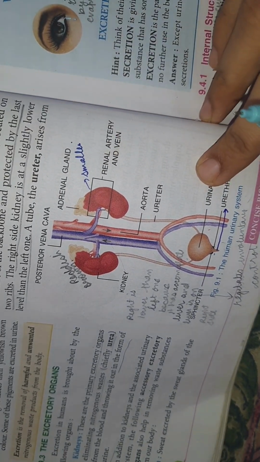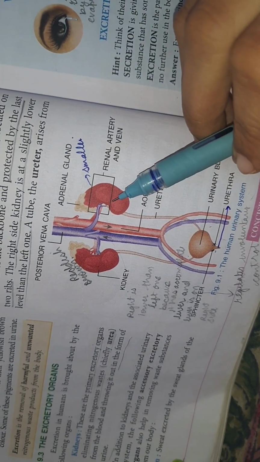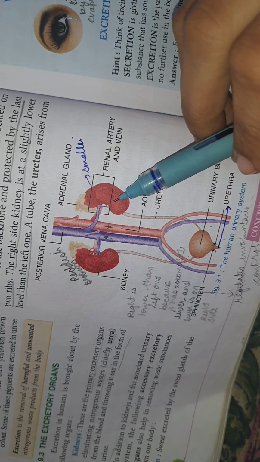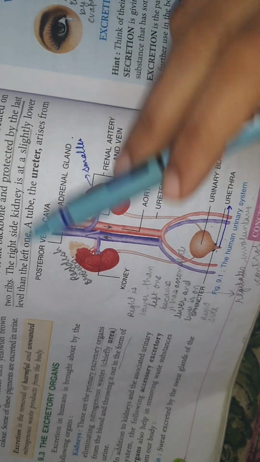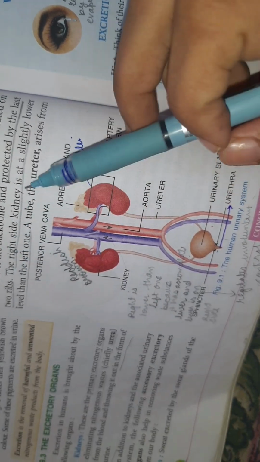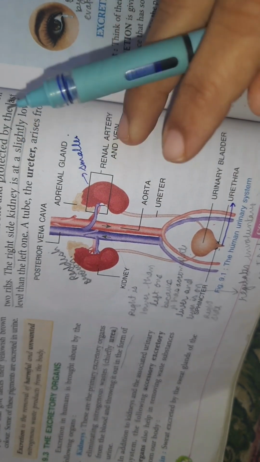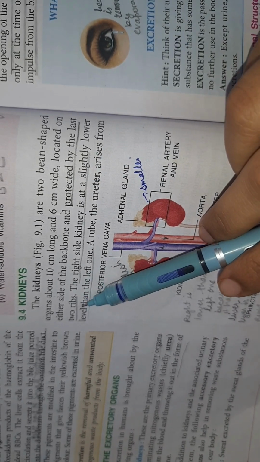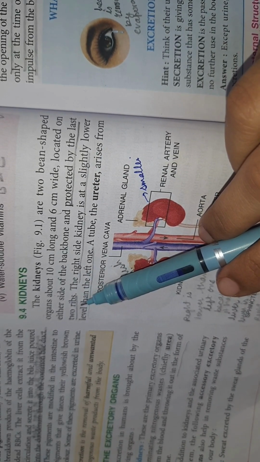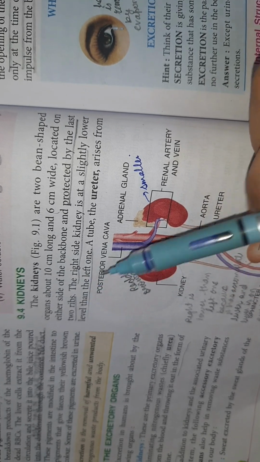Now here you have to remember a few things. What is the shape of the kidney? It is bean shaped. Second, where is the location? You will say that it is located on either side of the backbone and is protected by the last ribs. This protection is not in the location part, but if you want to write it, you can mention it, and you might get the question how many ribs protect it. So the last two ribs protect the kidney.